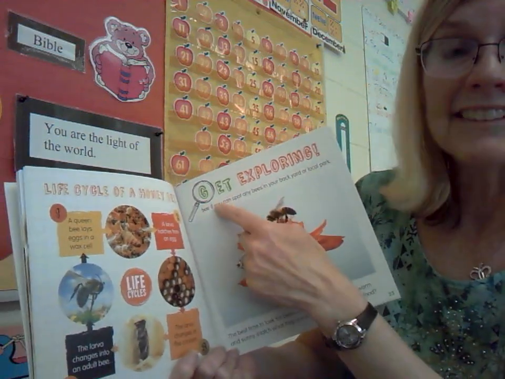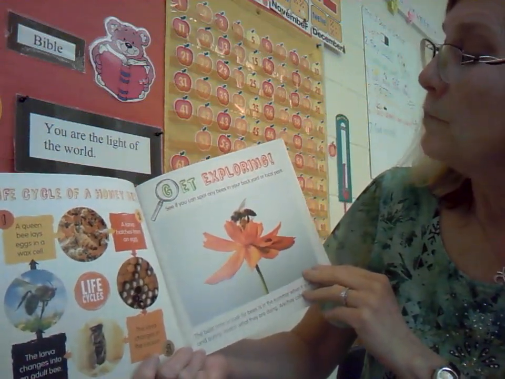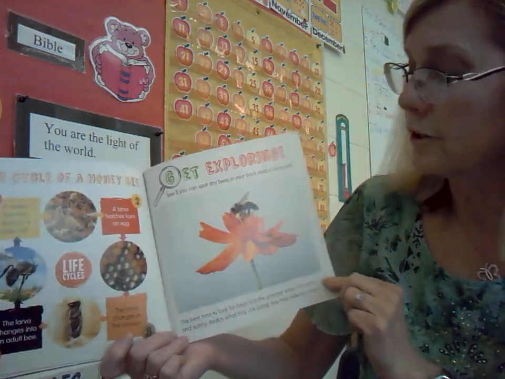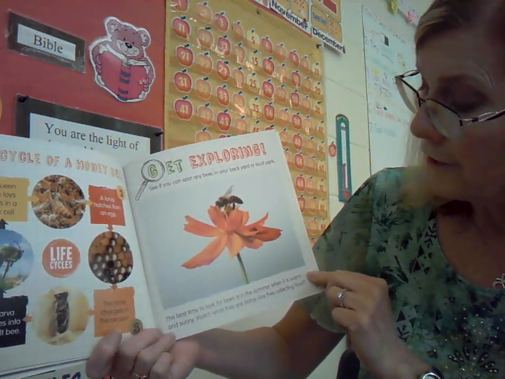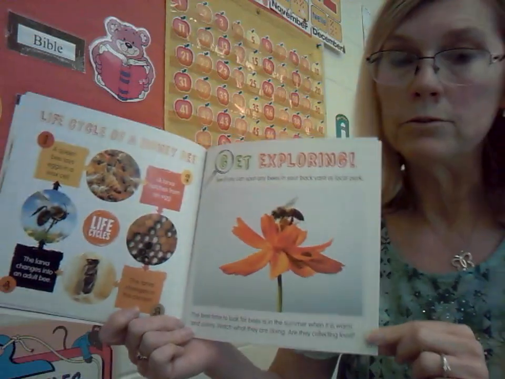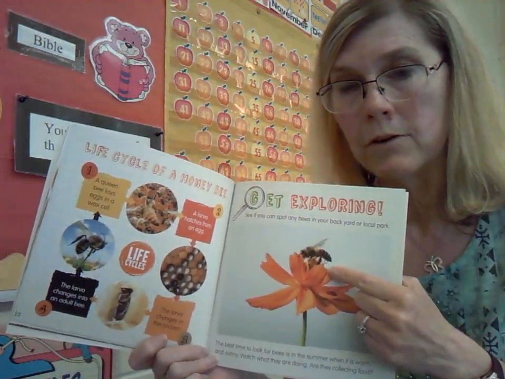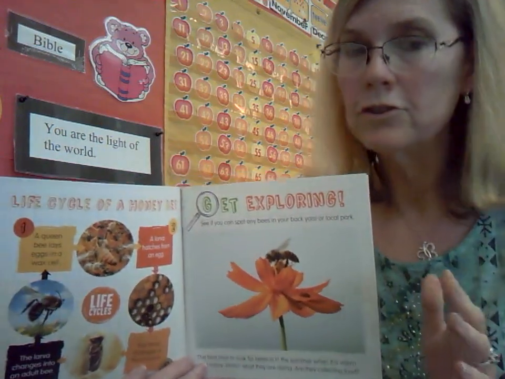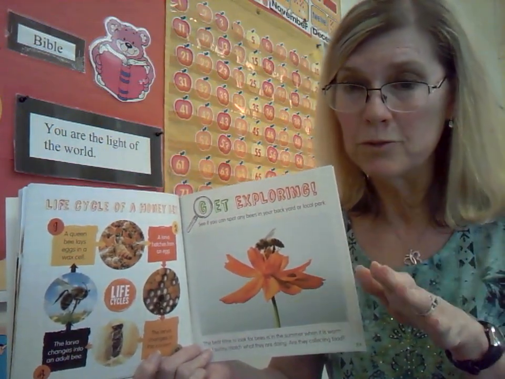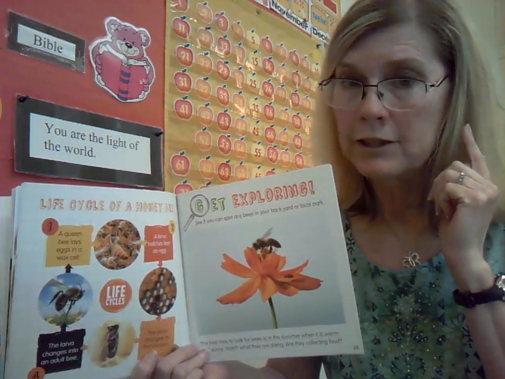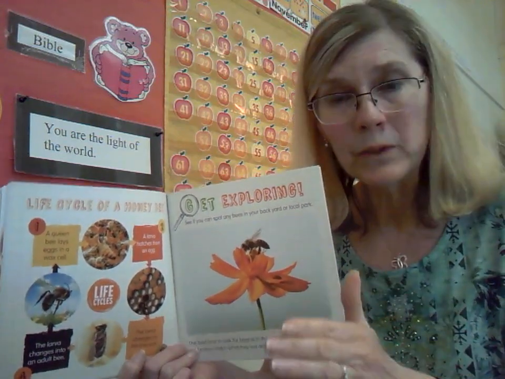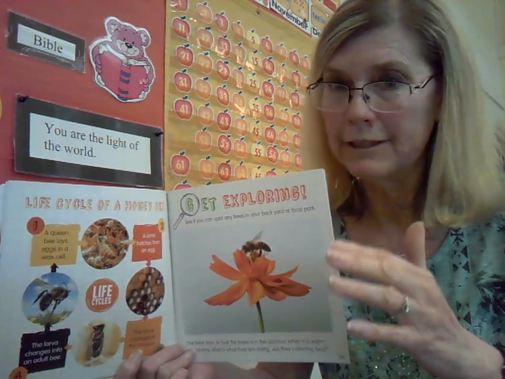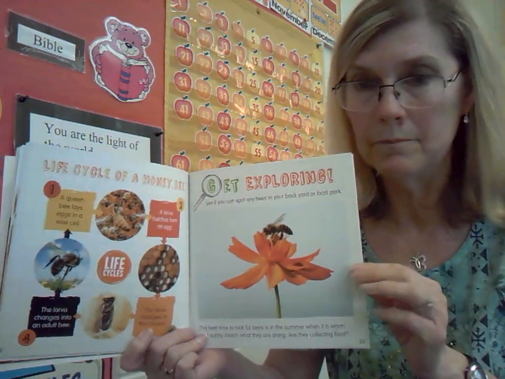Exploring. Get exploring. See if you can spot any bees in your backyard or local park. The best time to look for bees is in the summer when it is warm and sunny. Watch what they are doing. Are they collecting food? Are they collecting nectar from the flowers? Now, of course, you'll just want to use your sense of sight when you're observing the bees, or your sense of hearing. You could listen for them. Remember, insects' wings are going back and forth really fast. It makes that buzzing sound. So you might hear some bees buzzing.